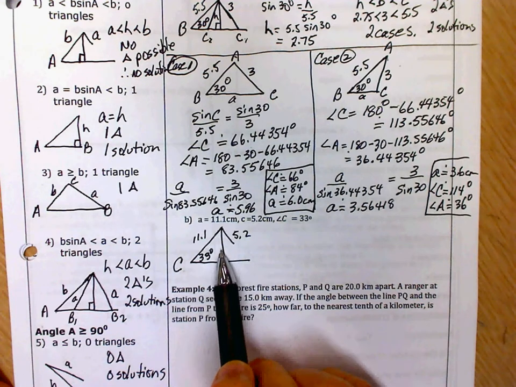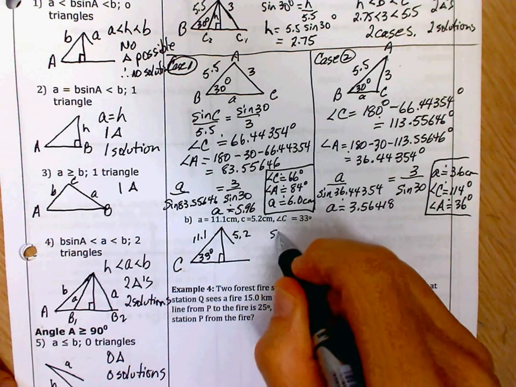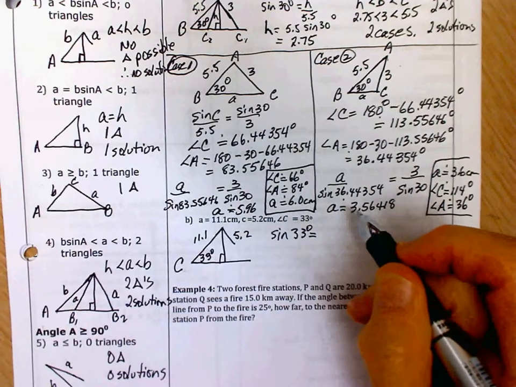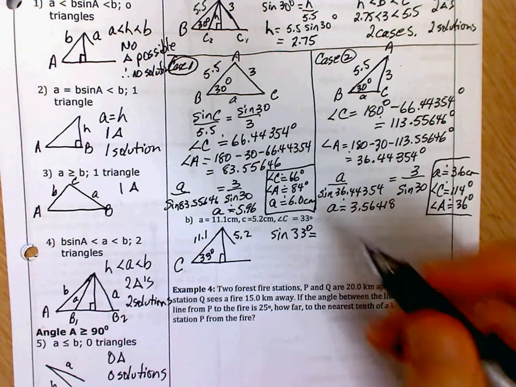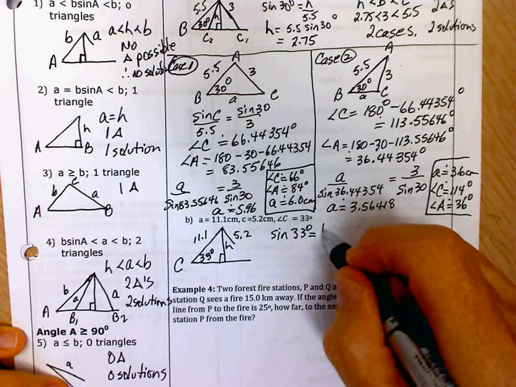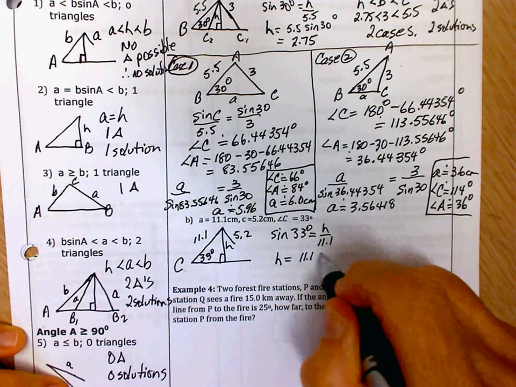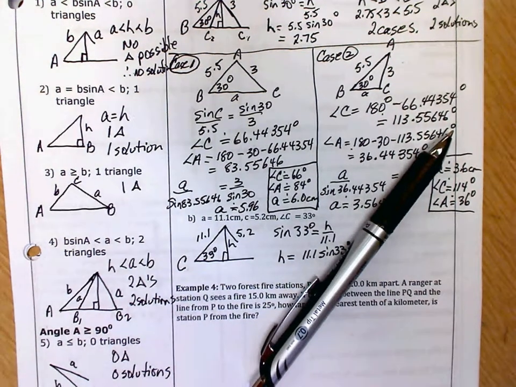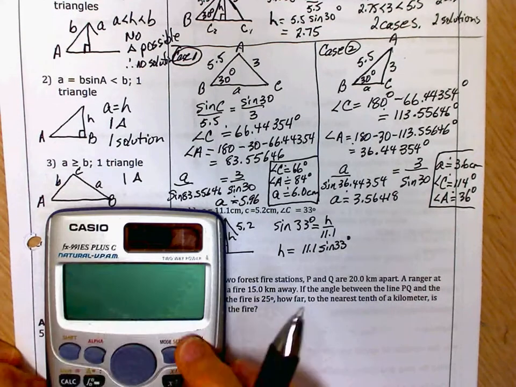Sine of 33 degrees is equal to h over 11.1. H is equal to 11.1 sine of 33 degrees. So I just have to get a calculator. There we go. So pulling out my calculator, 11 sine of 33 degrees, and I'm in degree mode, always check that.